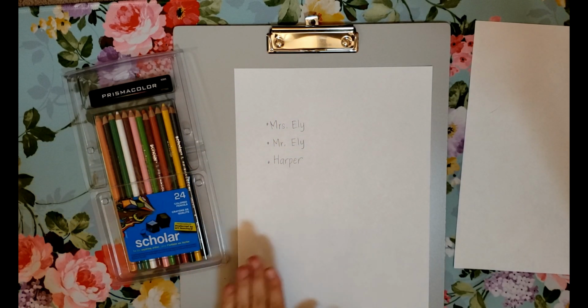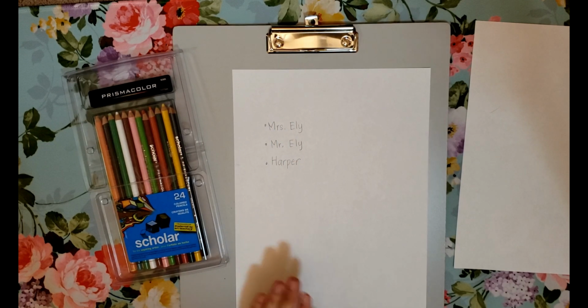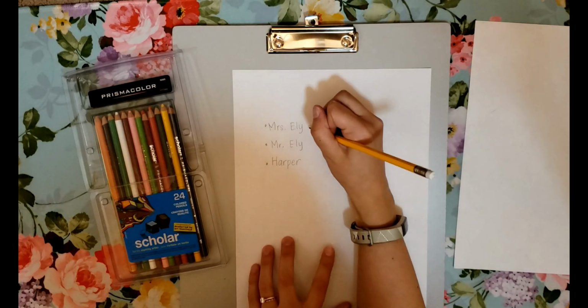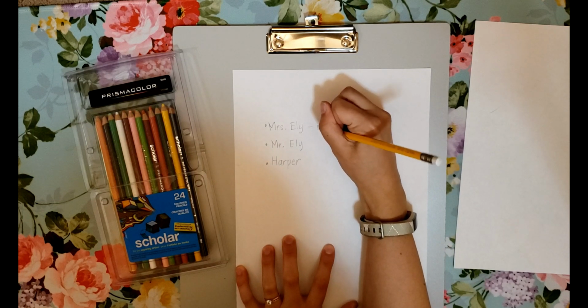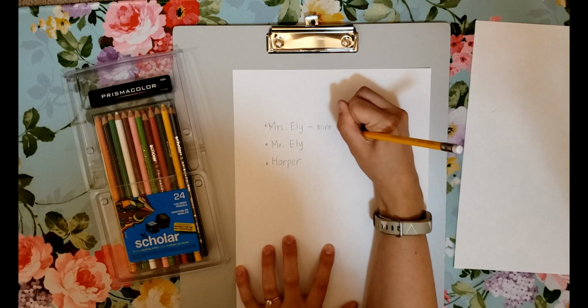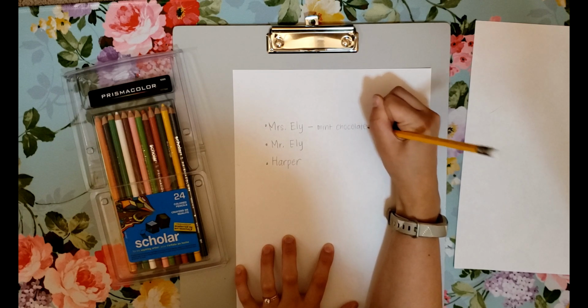Now, once you have your list of names, everybody that lives in your house, you can ask them what their favorite ice cream flavor is. I've already done this, and I'm actually going to start with myself at the top. I feel like mint chocolate chip sounds really good to me right now.